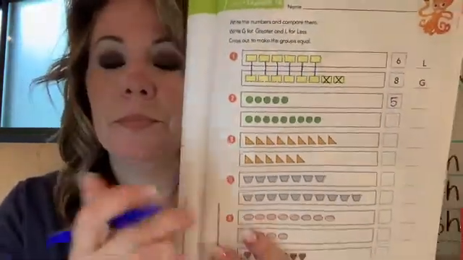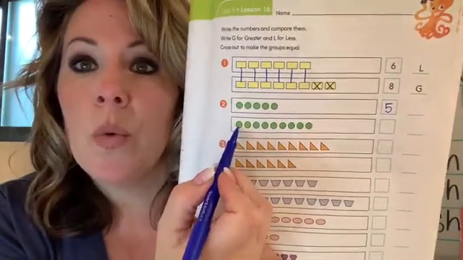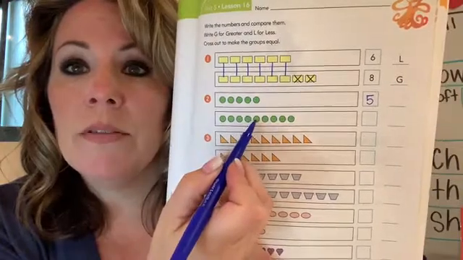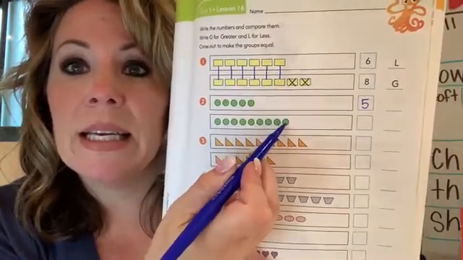Okay, so I'm going to stop and write 5. Now I'm going to count the second row. 1, 2, 3, 4, 5, 6, 7, 8, 9. Okay, so we write number 9. Okay, we did the first thing.